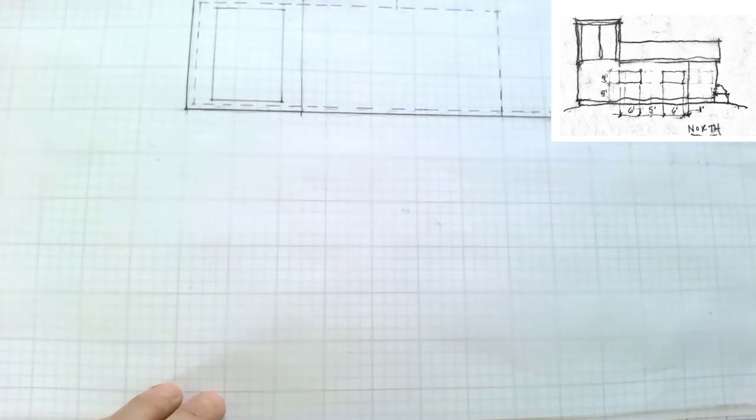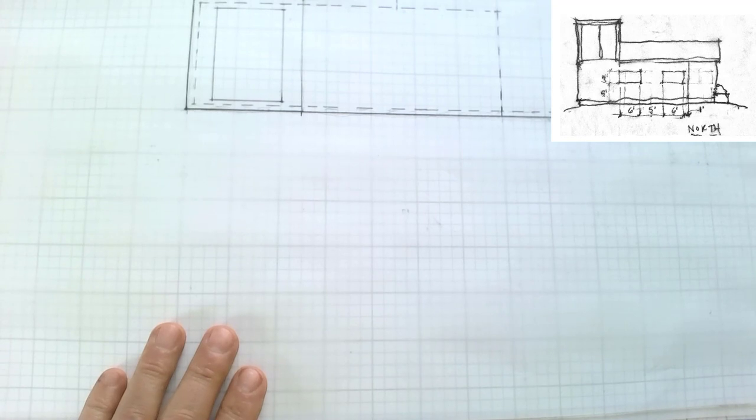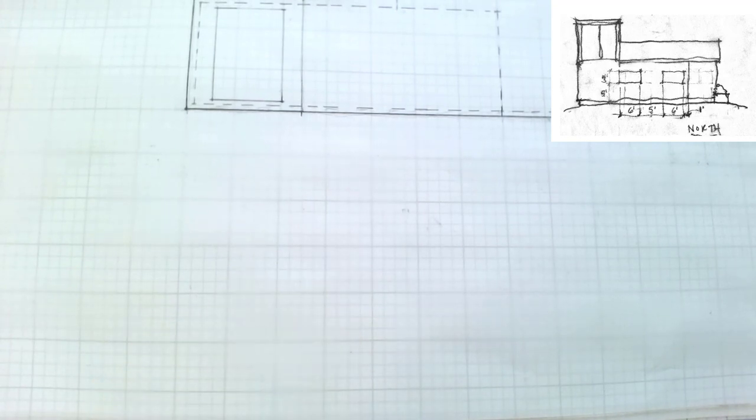If you didn't start your site plan right in the middle, you're going to be in trouble. That's fine. You can just lay down another sheet of paper on top of this one, either vellum or tracing paper. So let's transfer all our dimensions and then draft them up.